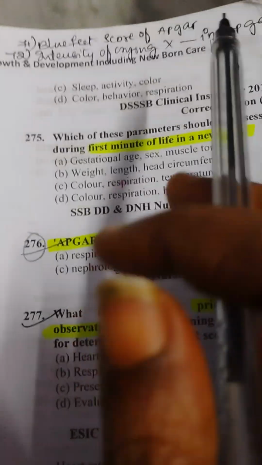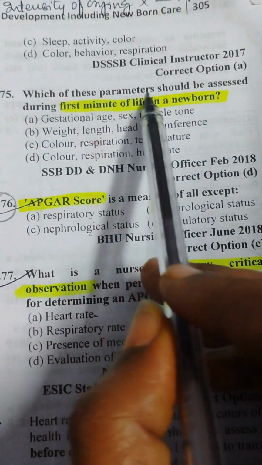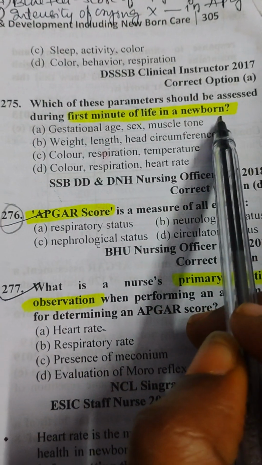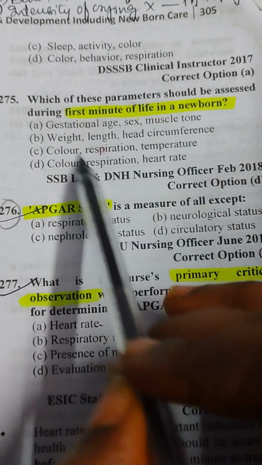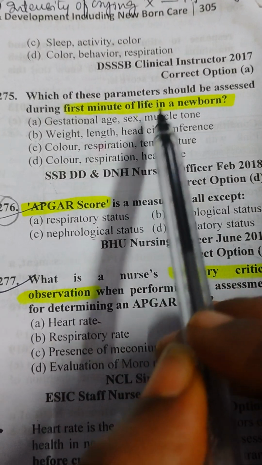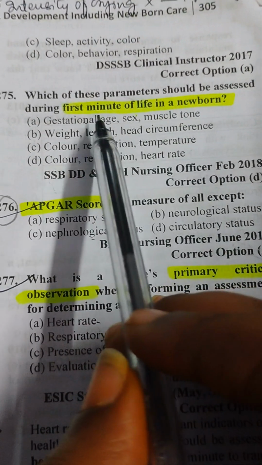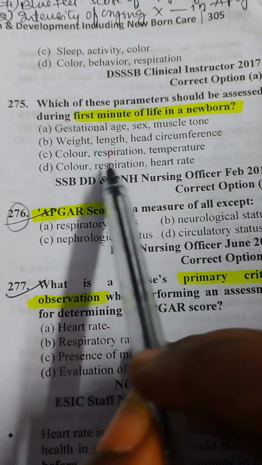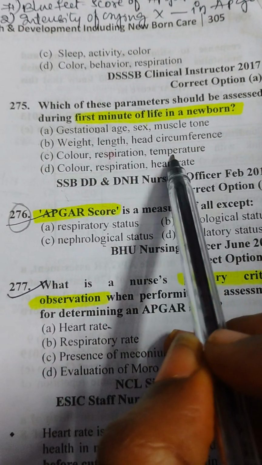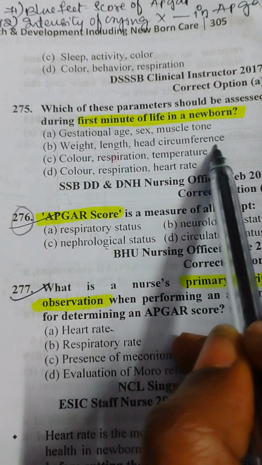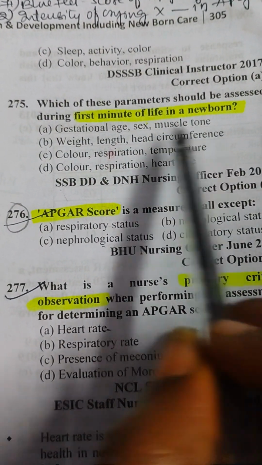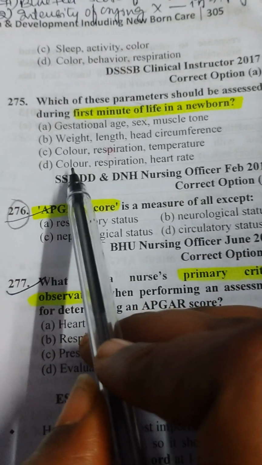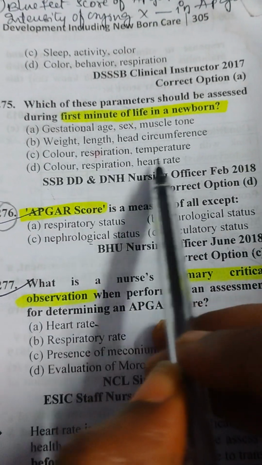Then the next question: which of these parameters should be assessed during the first minute of life in a newborn? In these parameters, which should be assessed within the first minute of life? Temperature is not a parameter. Checking head circumference is not a parameter of the APGAR score. Gestational sex, muscle tone is not a characteristic of the APGAR score. So the answer is option D: color, respiration, heart rate, we need to check.